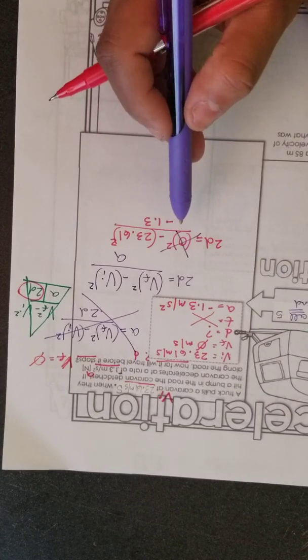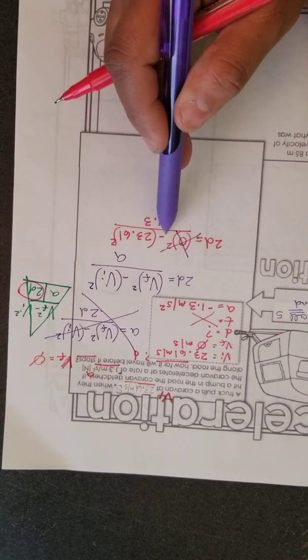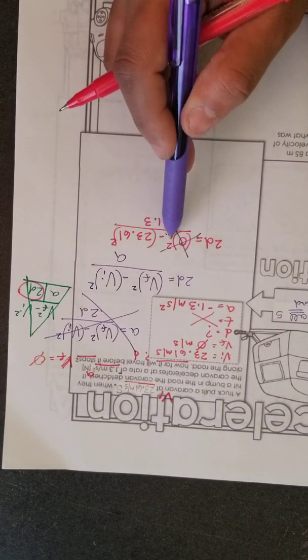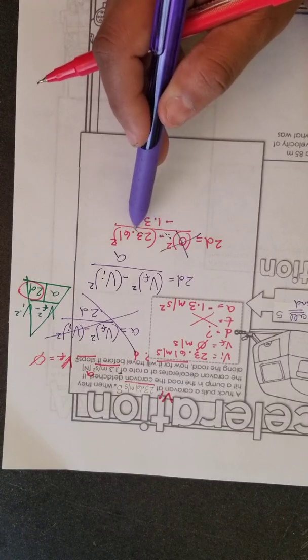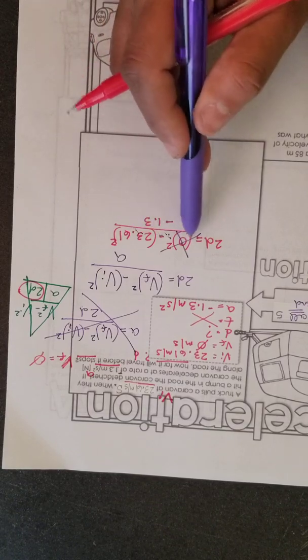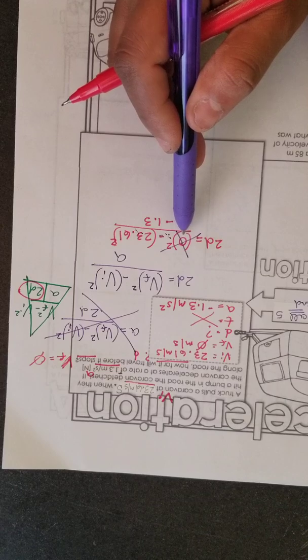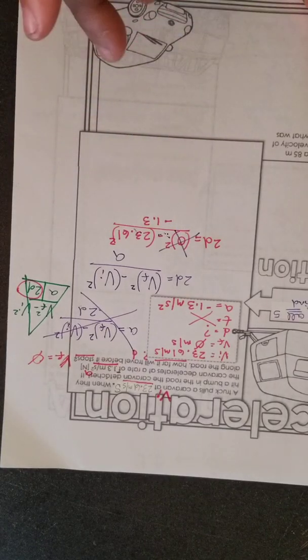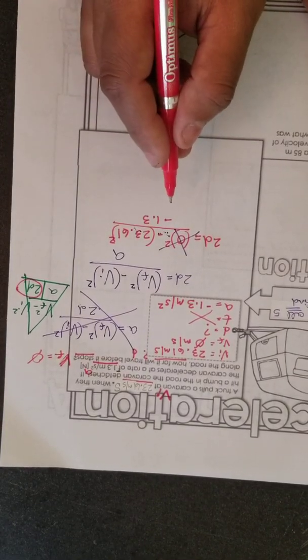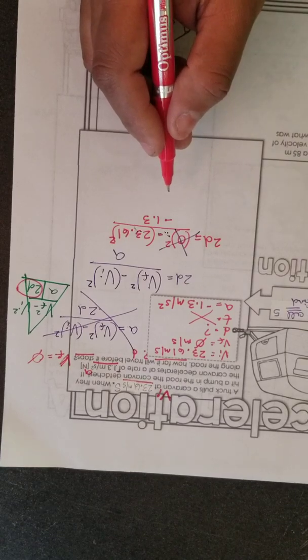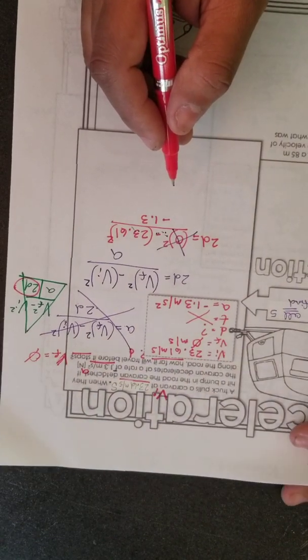Again, algebra skills. You cannot cancel out that negative or that subtraction. This subtraction is going to go along with this guy. So keep it. You're only scratching out this number. That's 0. But what happens with a negative divided by a negative? Oh man. You're going to have a nice number here.